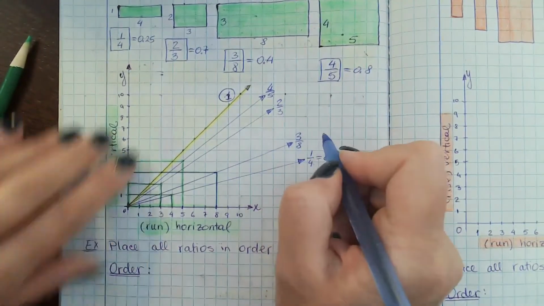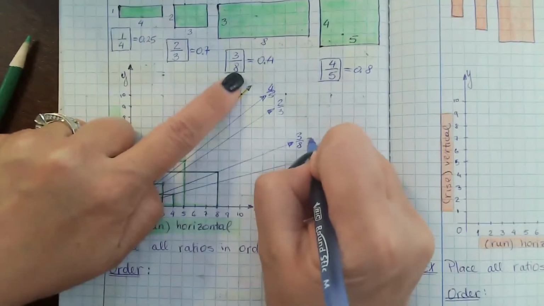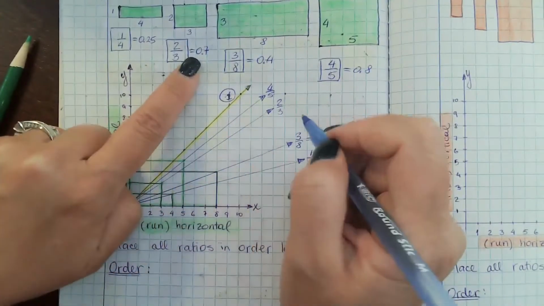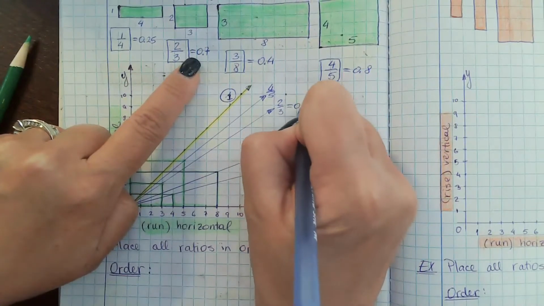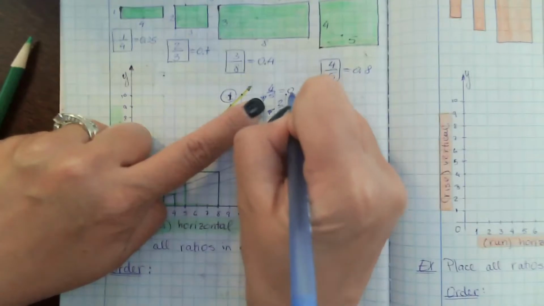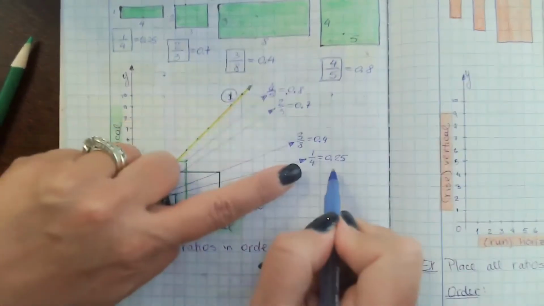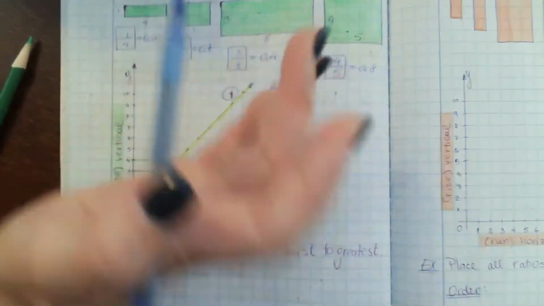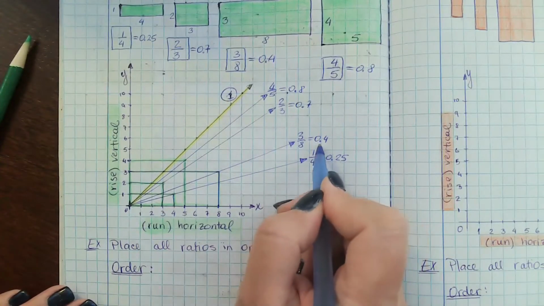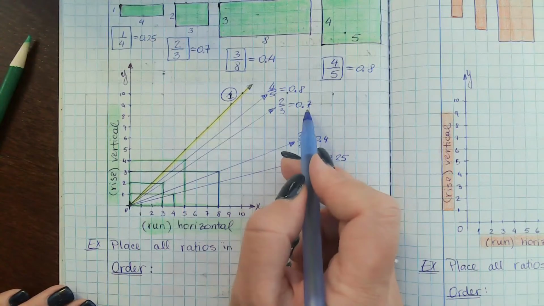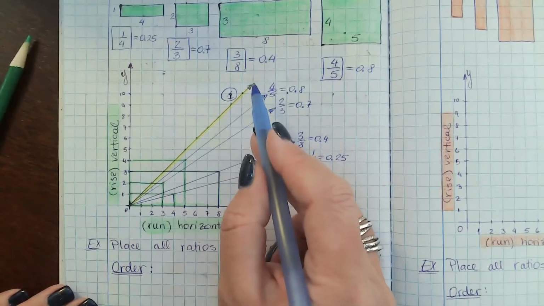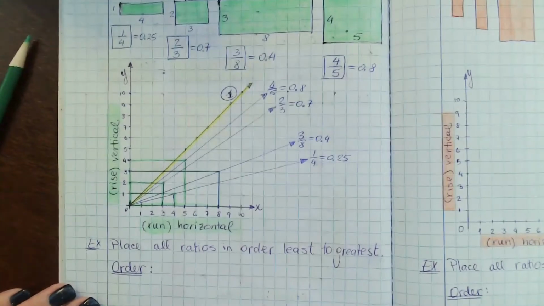Quarter was 0.25, then my 3/8 was 0.4, then my 2/3 was 0.7, and then my 4/5 was 0.8. So you can see how from the bottom up we have our order: 0.25, then higher 0.4, then higher 0.7, then higher 0.8, and then the highest is the fraction that was 1.